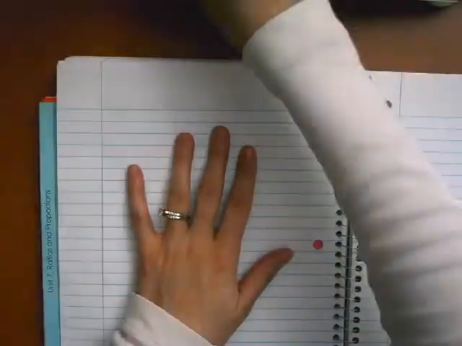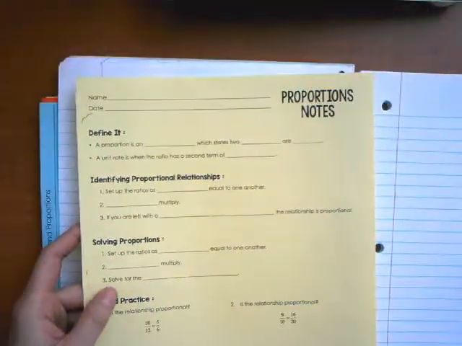Once you have written on those 2 pages, you can flip again. And then the next page you will cut and glue. This time it'll be the yellow page and it'll say proportional notes up at the top. So you'll trim off the bottom, the sides, and then keep where it says proportions notes. So you can trim off the part that says name and date.